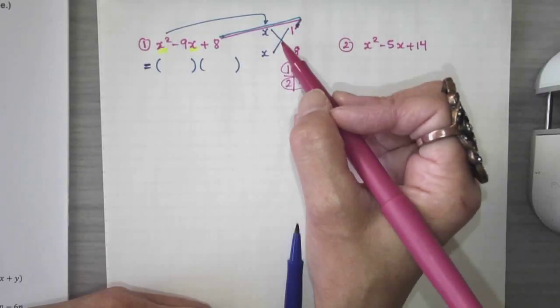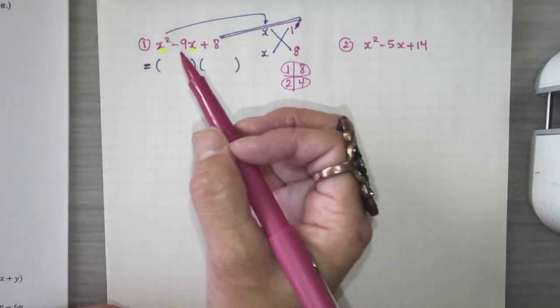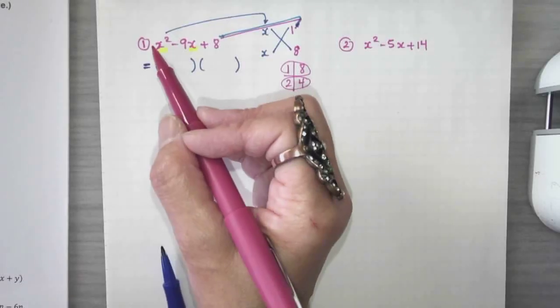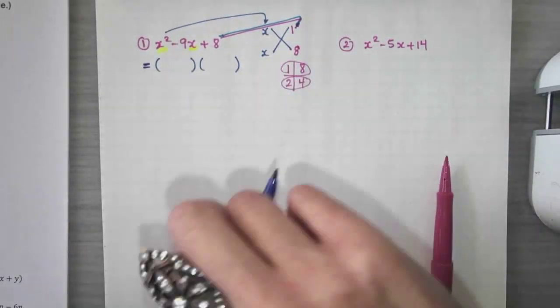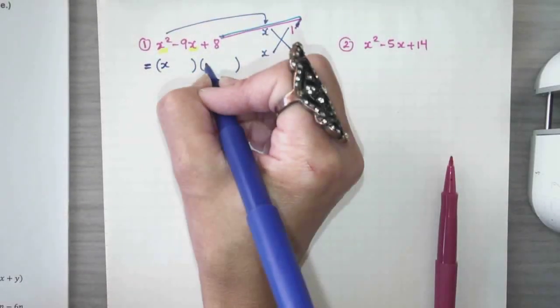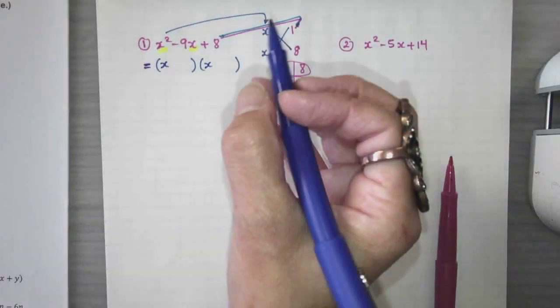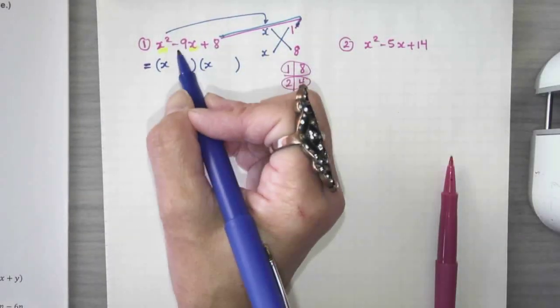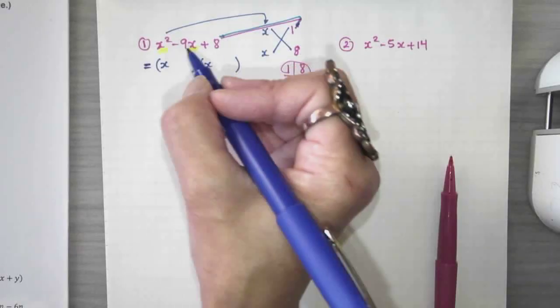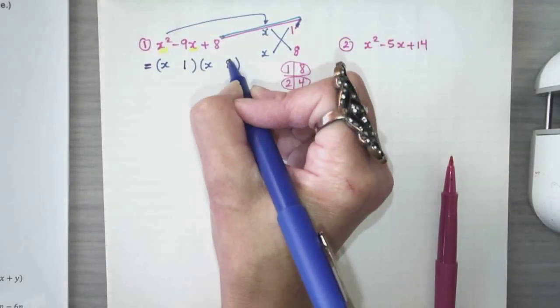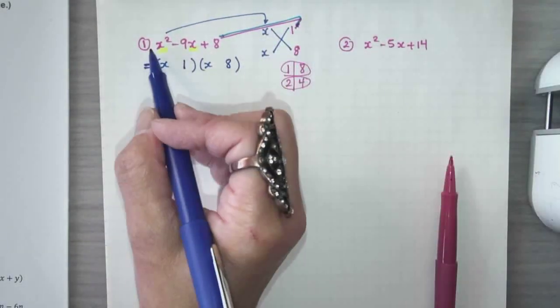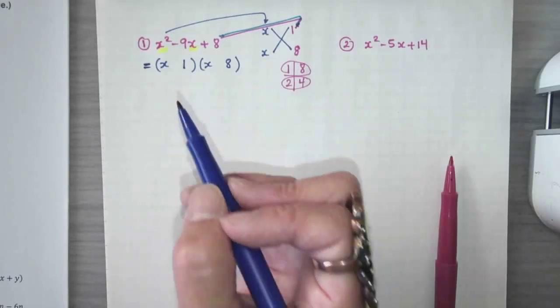So this is the crisscross. You don't have to do it this way because of the simple. Because it's a simple trinomial with a 1 in front, I can go right ahead and just write the x's here. And then you're doing the thought process of what 2 numbers multiply to 8 and add to negative 9. And that can only be 1 and 8. So you don't have to draw it here if it's a simple trinomial.